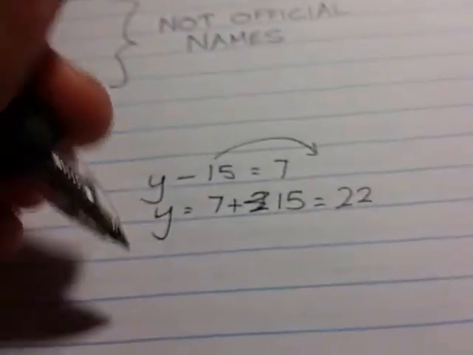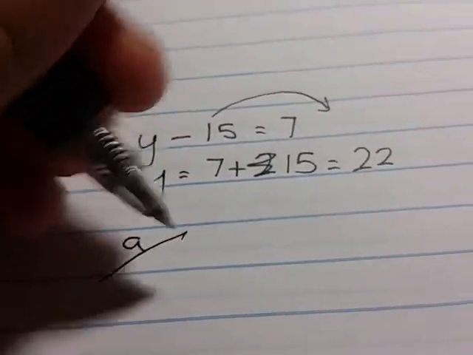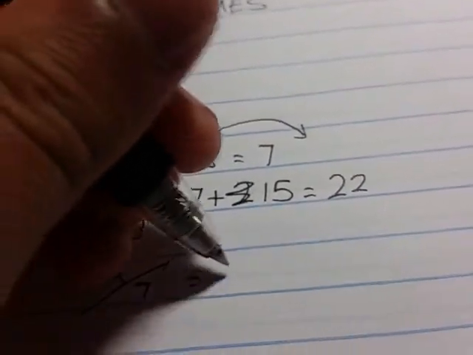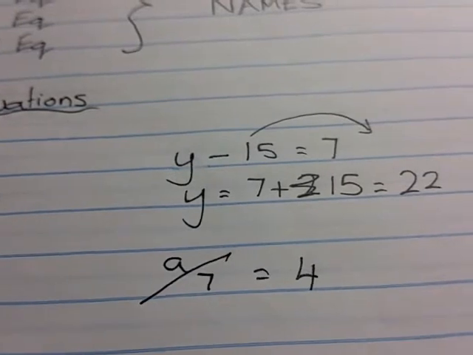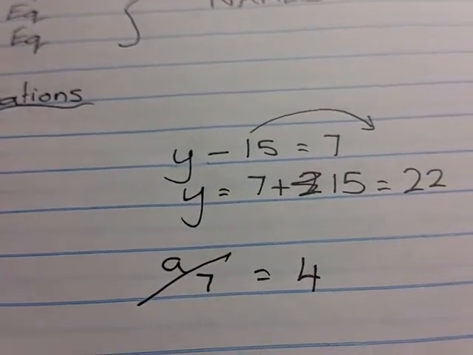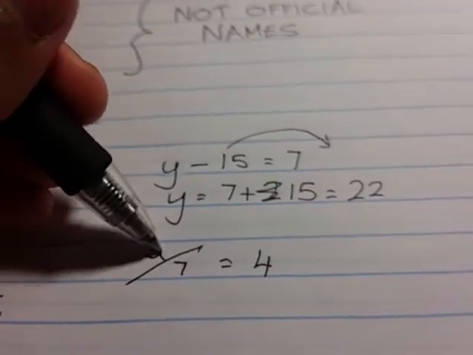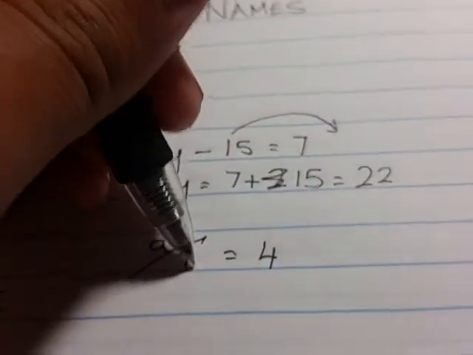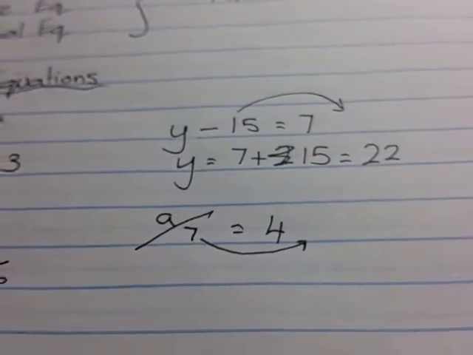Then, of course, with multiplication out of the way, we can now do a division one. A divided by 7 gives you 4. Keep that a on the left hand side, move that 7 over to the right.